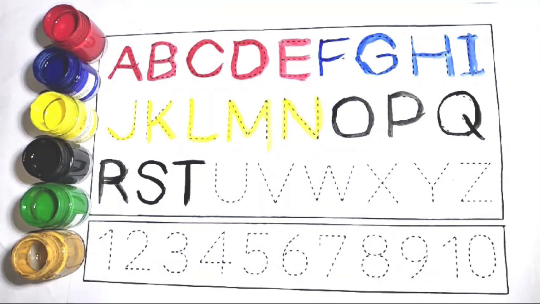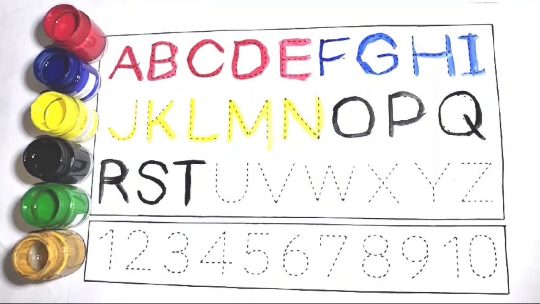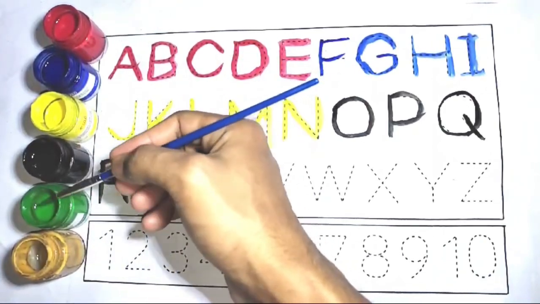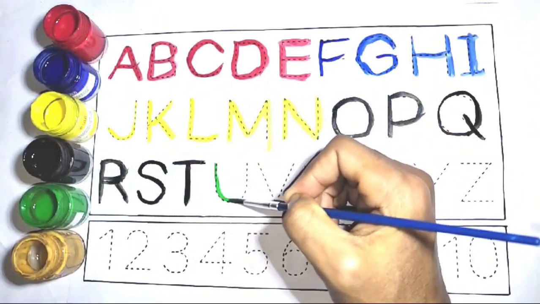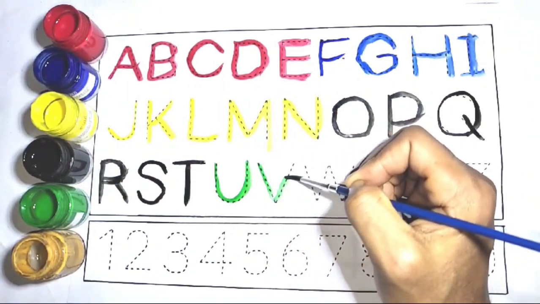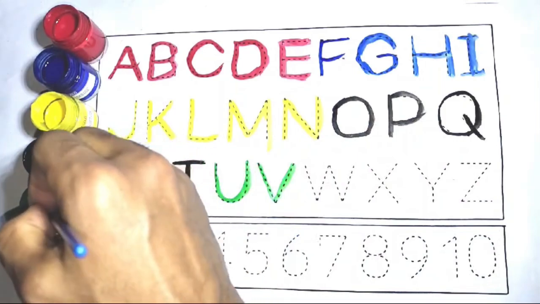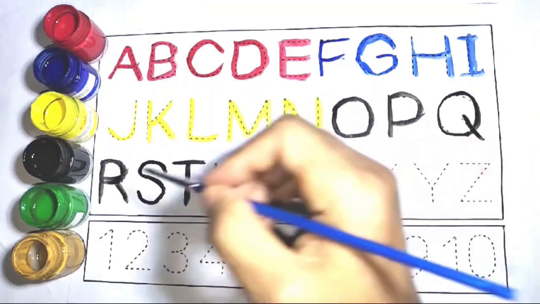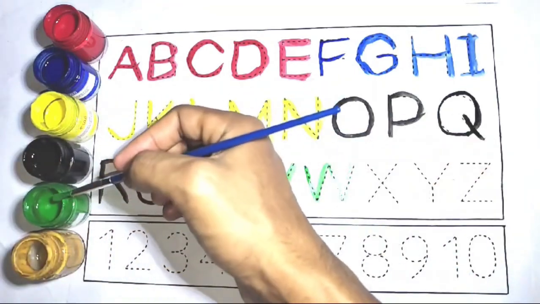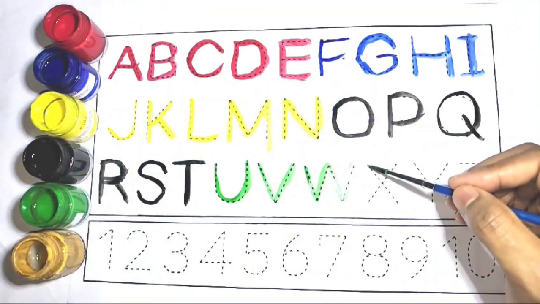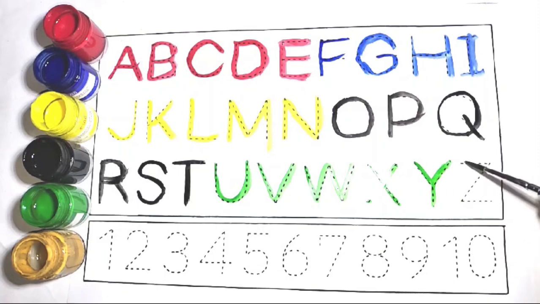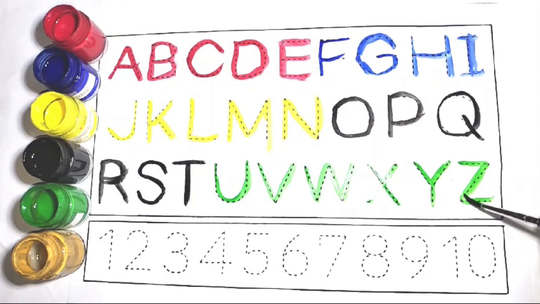Kids, now we draw U. U for umbrella. Now we use green color. The next one is V. V for vanilla. The next one is W. W for wolf. Kids, now we draw X. And the next one is Y. Now we draw Z. Z for zoo, Z for zebra.